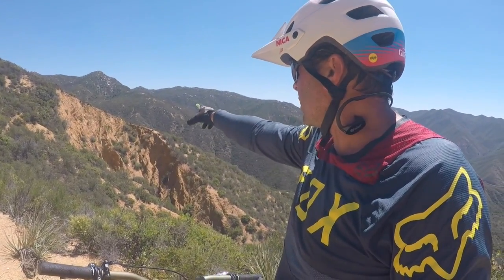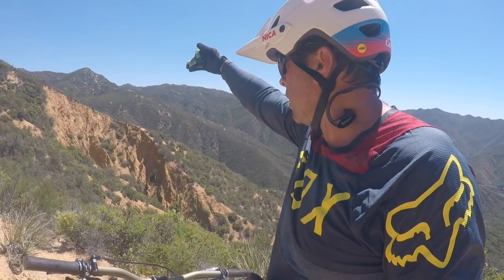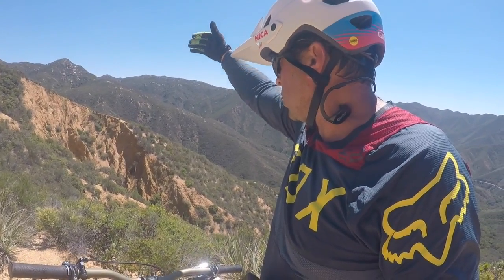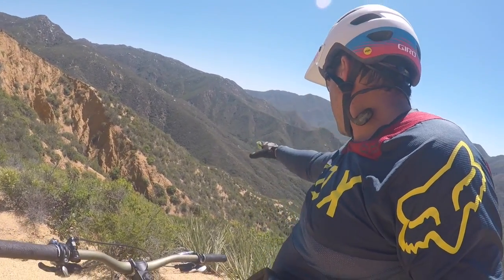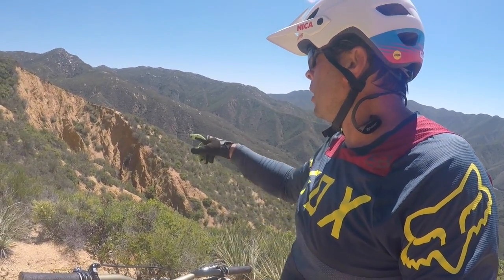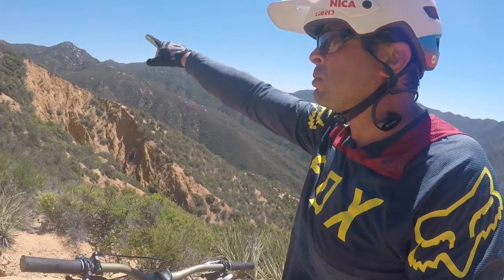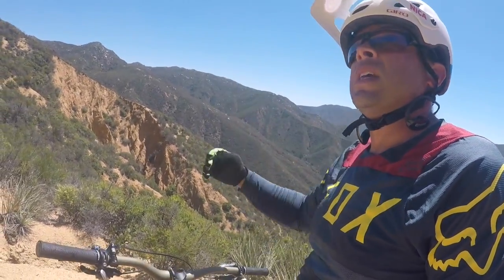Another good example of mass movement behind me here. You can see the whole hillside just sheared away and tumbled on down, worked its way down into the canyon there. Luckily our trail isn't there, it cuts just before that. We're going to continue off to the left here.